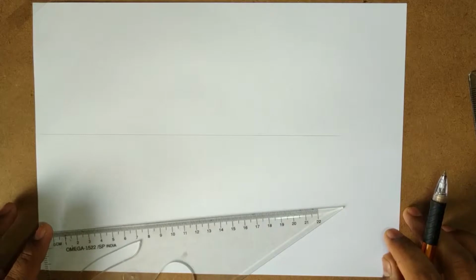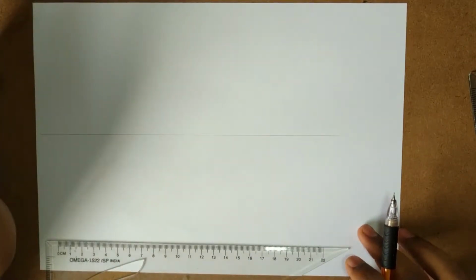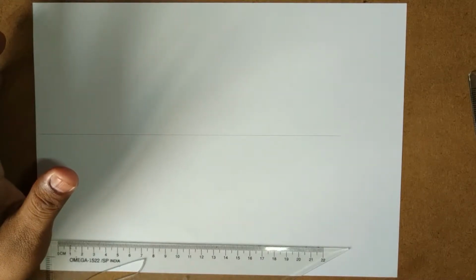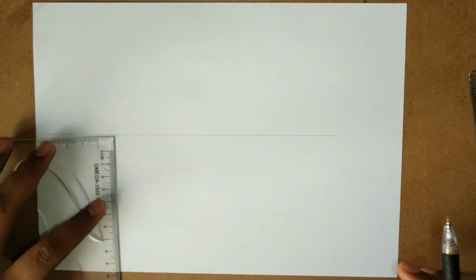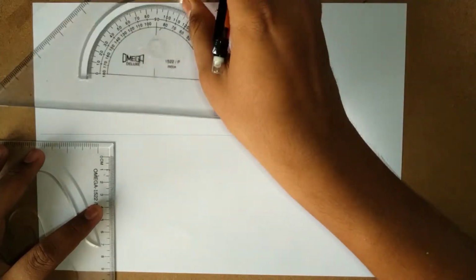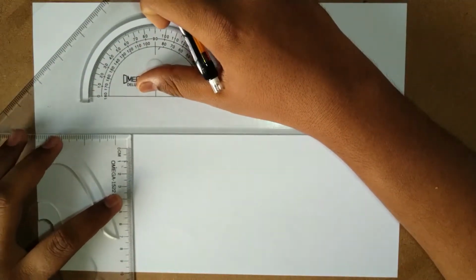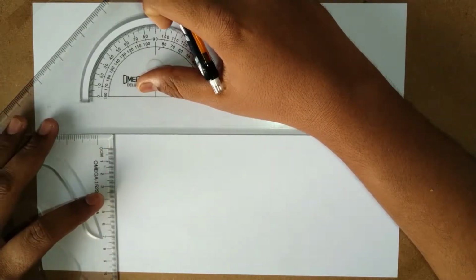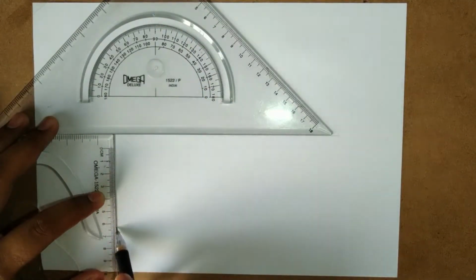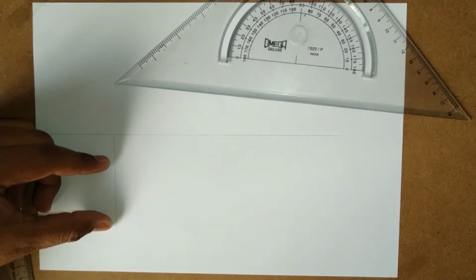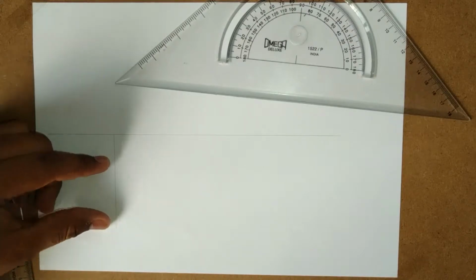Now in the base, you have to remember that whatever thing is resting will come in true shape. Okay, so over here it is said that the edge of its base is on HP. So the edge of this base will come over here. Okay, so this is my edge and the dimension of the edge is given as 30 mm.